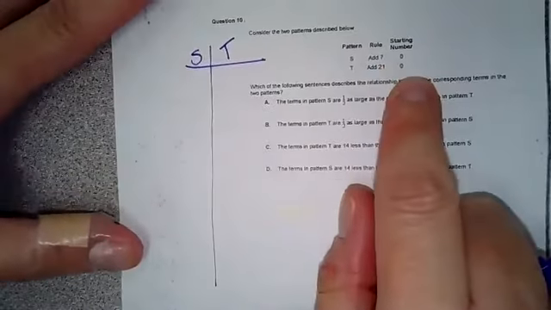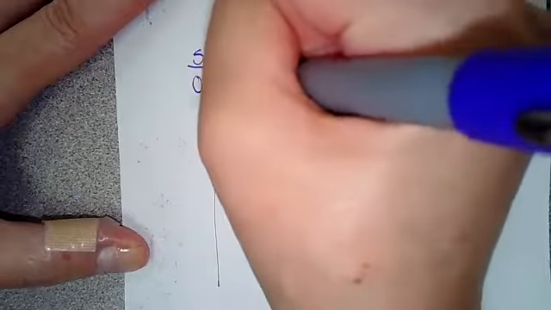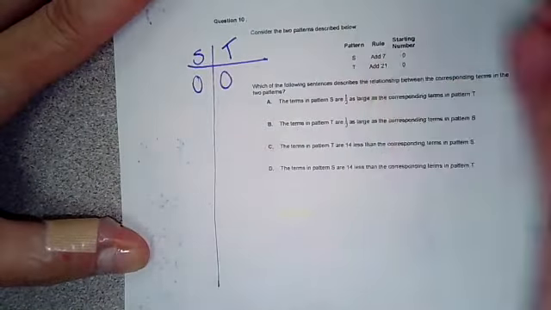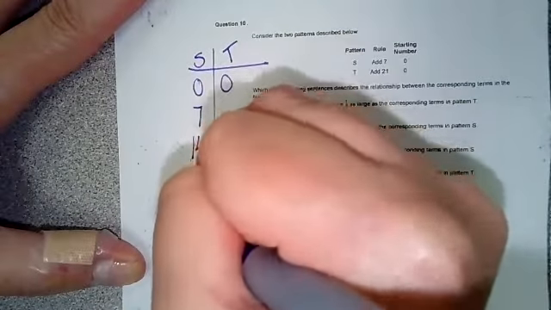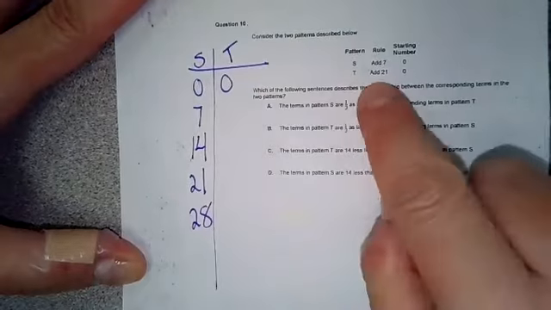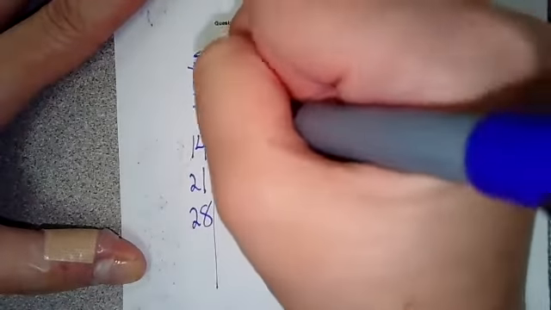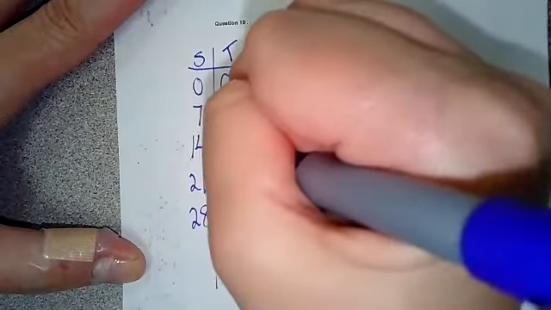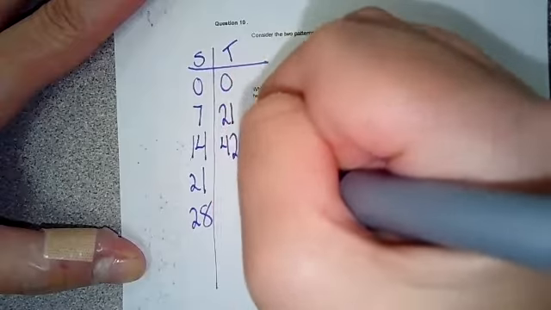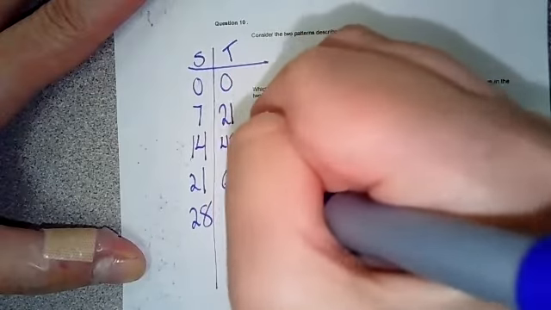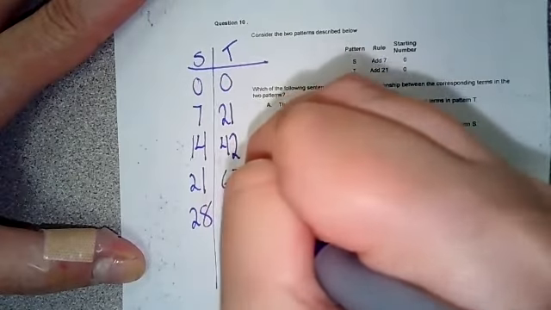And the last one, we're going to draw a little line here, and we've got S and T as the patterns. Both of them start at 0. So we've got 0, 0. The rule for pattern S is to add 7. So 7, 14, 21, 28. The rule for T is to add 21. So 21 plus 21 is 42, 42 plus 21 is 63, 63 plus 21 is 84.